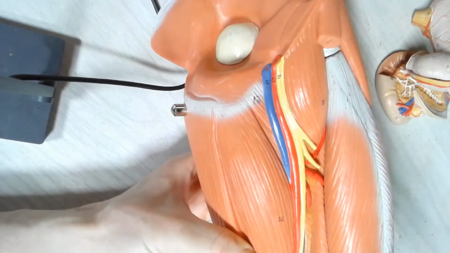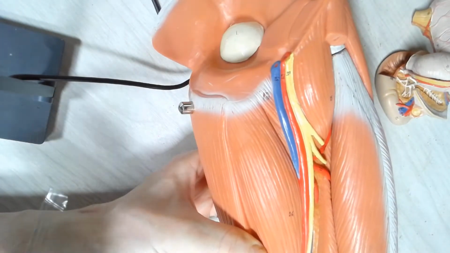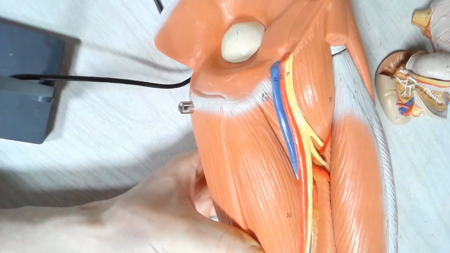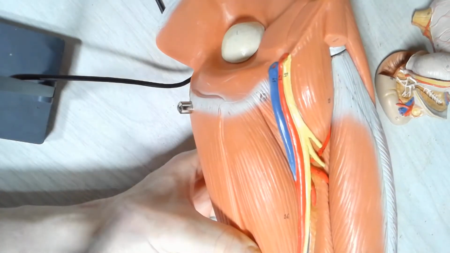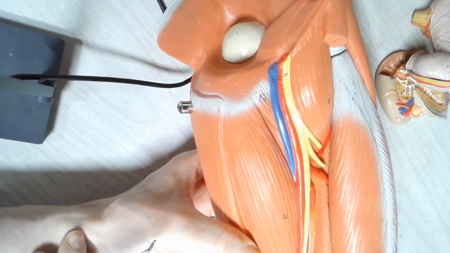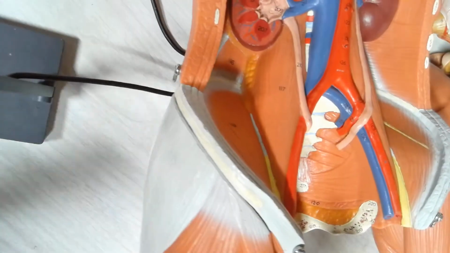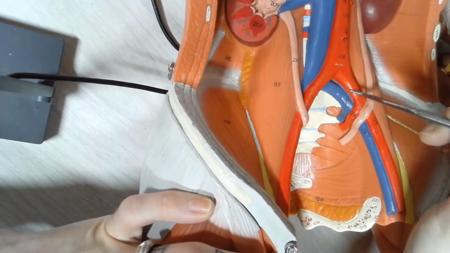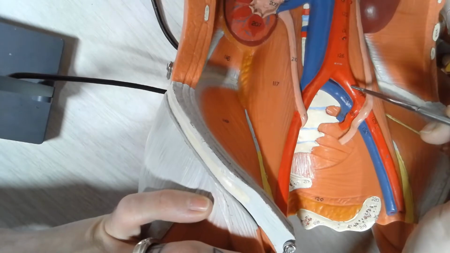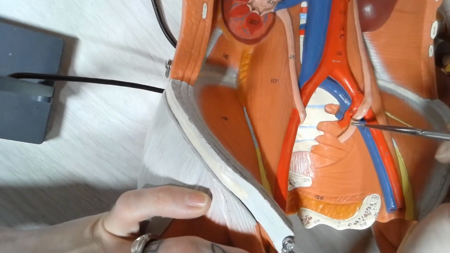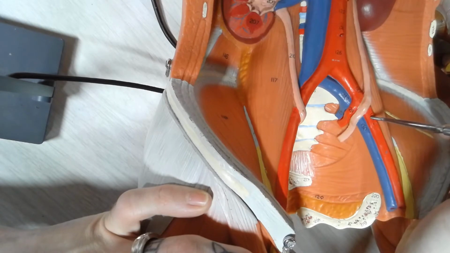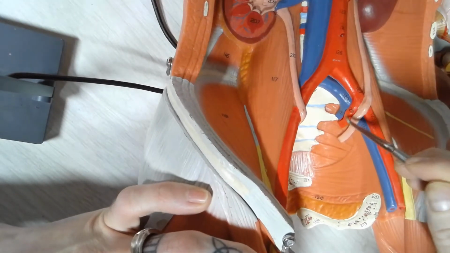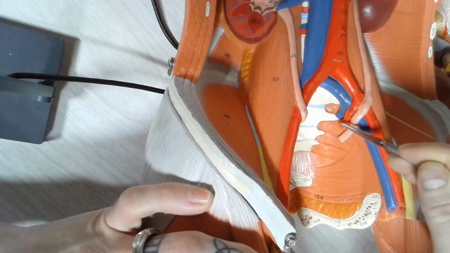Alright, so we started off with the common iliac artery, which was the part where the abdominal aorta split off into two different pathways, two different legs. Actually, let me bring that back up so you can see this. So here's the abdominal aorta. Here's the common iliac arteries, right here and right here. If you go a little bit further down, you notice the iliac arteries split up. You have the external one and you have the internal one. The internal one goes deeper into the leg.